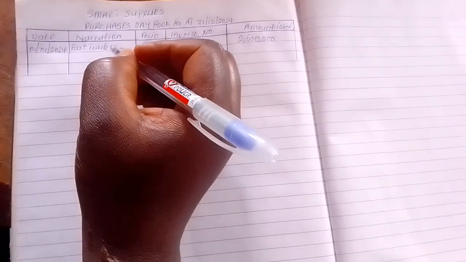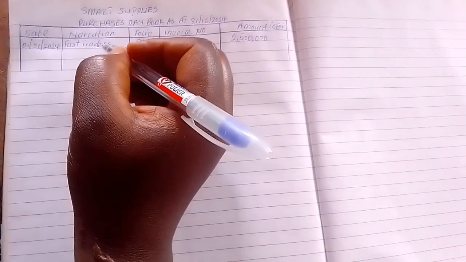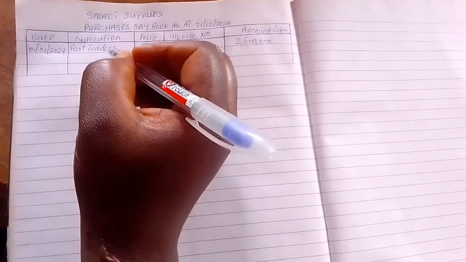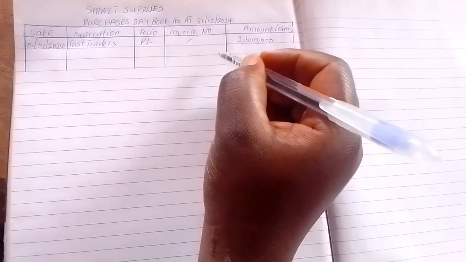Then the next one is goods return. It has nothing to do with it. Then on the 7th, Bright Co returned goods. So this was the only transaction that concerns the purchase day book.